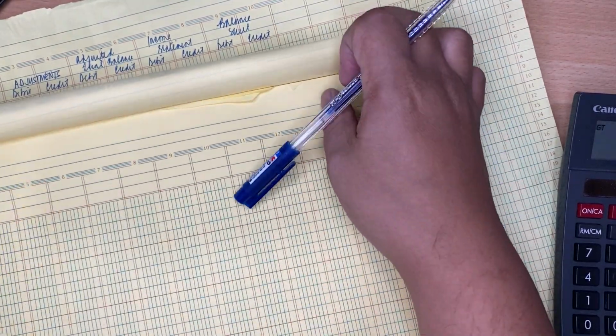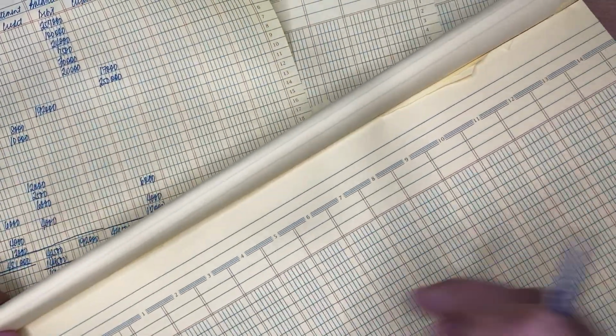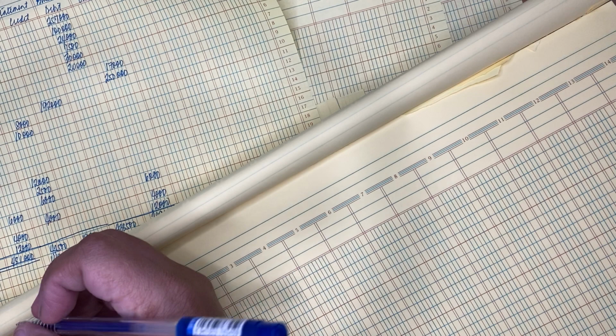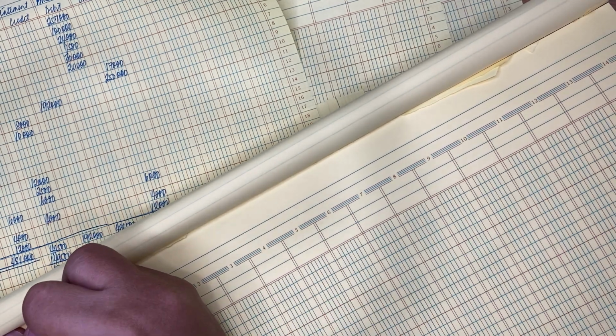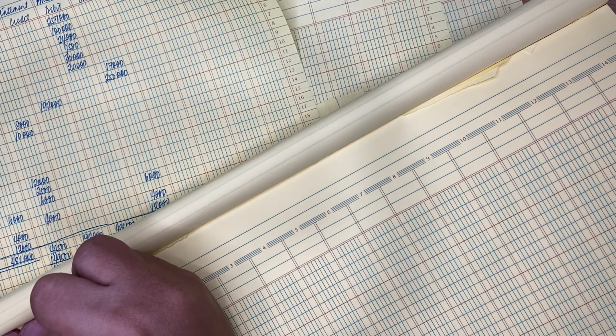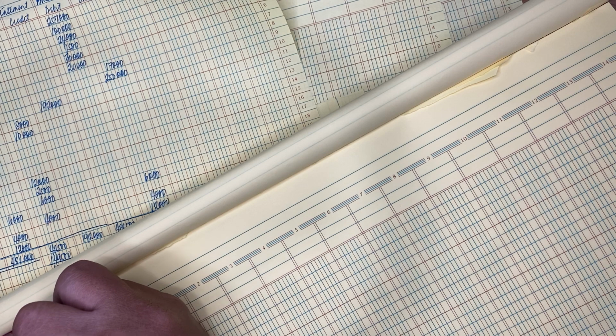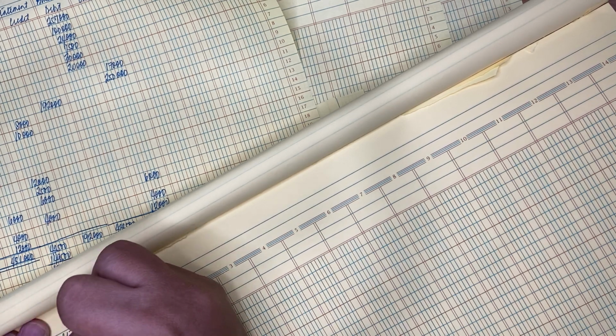So we'll now prepare the financial statements, okay? So let us call the statement Z Consulting. Okay, so you have this statement of financial position or balance sheet.